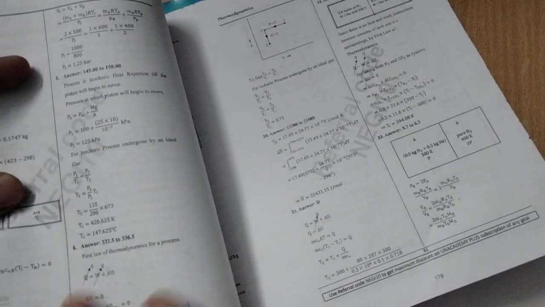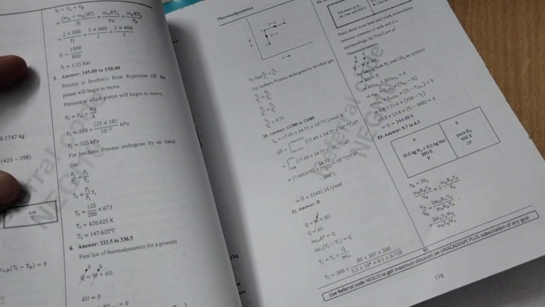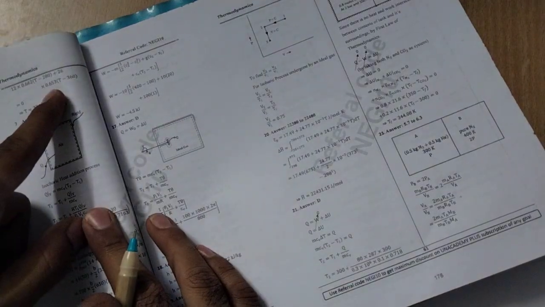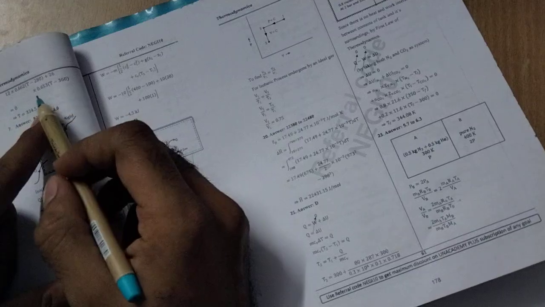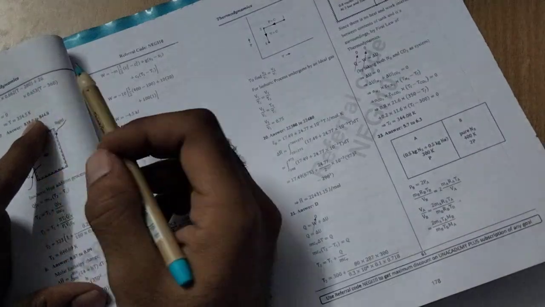Not a difficult thing, simple only. You can see this one. I think you can understand. Yeah, it is answerable, that's it. I think you can understand.